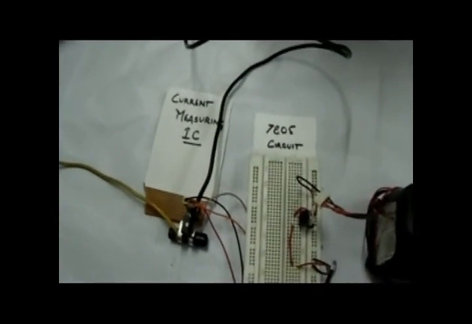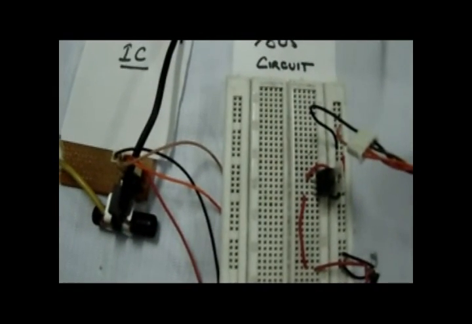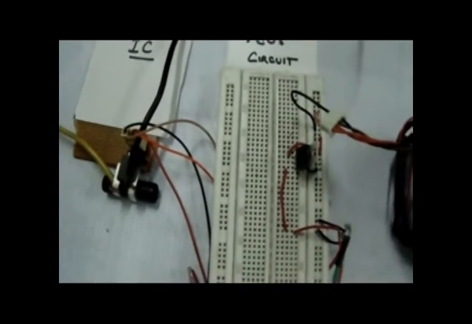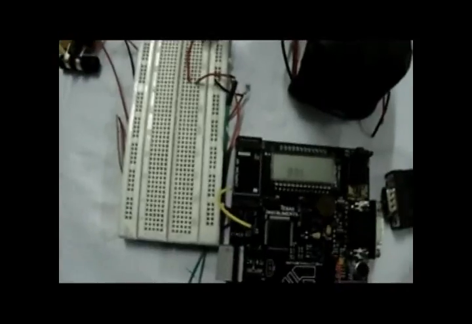We have also used a current measuring IC powered by a 7805 circuit to measure current variation during balanced and unbalanced conditions. The IC transduces the current variation into a voltage signal, which is fed to the MSP430 based experimenter board, which sends the signal of balancing or unbalancing to MATLAB via serial port, which plots the data, where balancing is shown by value 0.